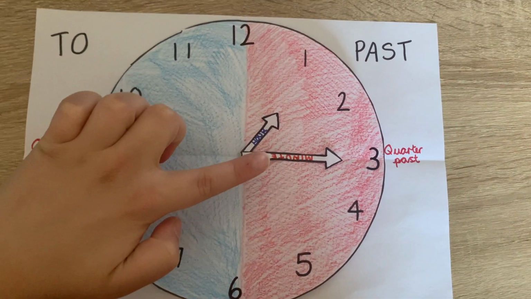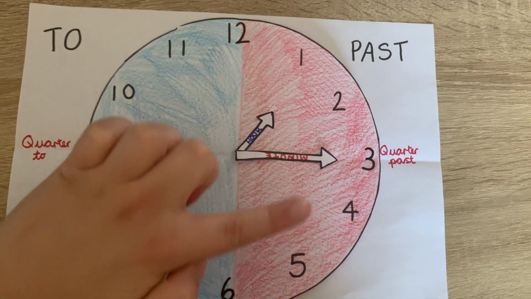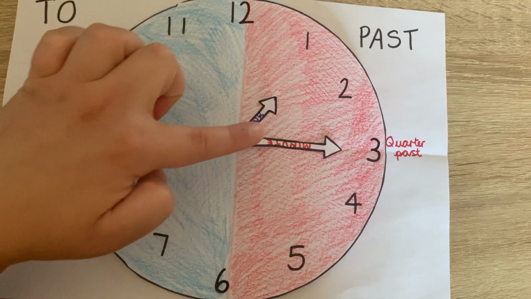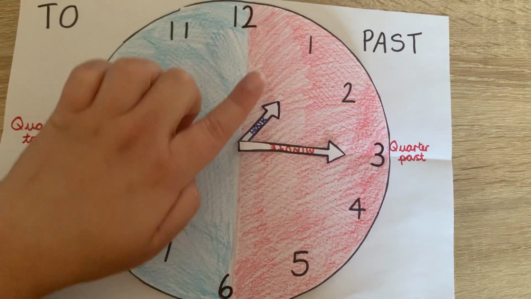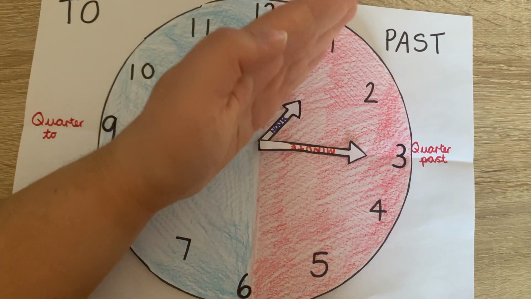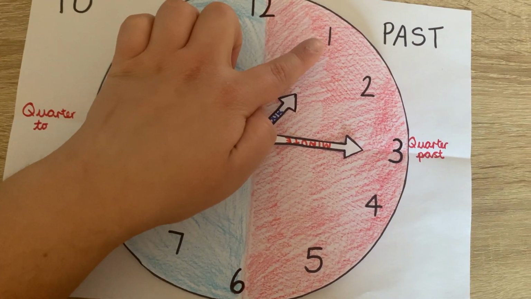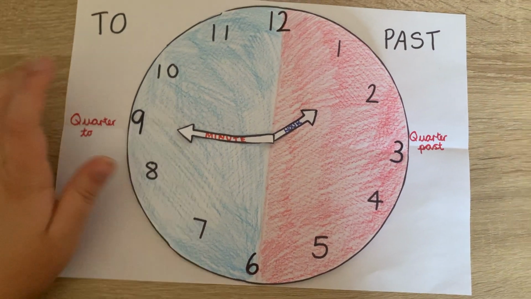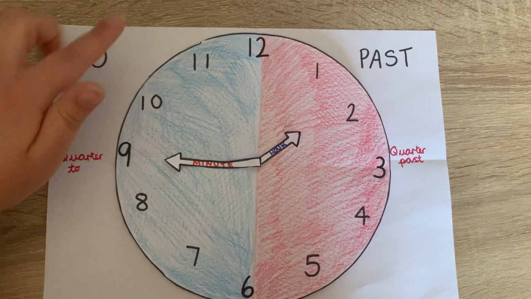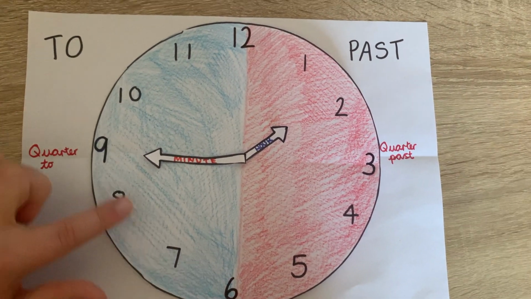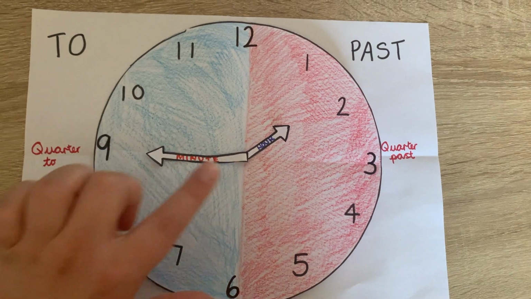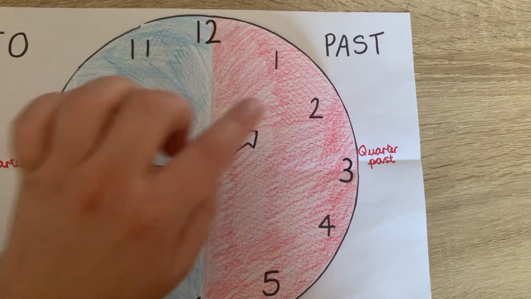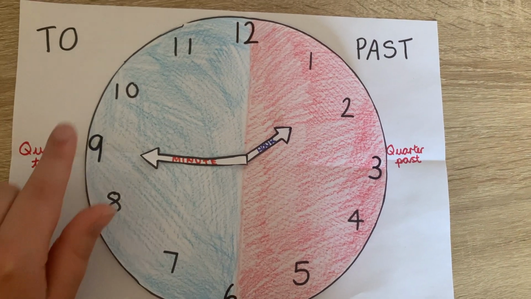So we can tell from our minute hand that we are on the past side of the clock because it's before the 6 and it's in our red half. Our minute hand is pointing at the 3 at quarter past, and our hour hand is a quarter of the way past 1. Now our minute hand has moved all the way around to the 9 into the to half of the clock. It's past the 6. And now our hour hand is a quarter away from the 2. So it's a quarter to 2.